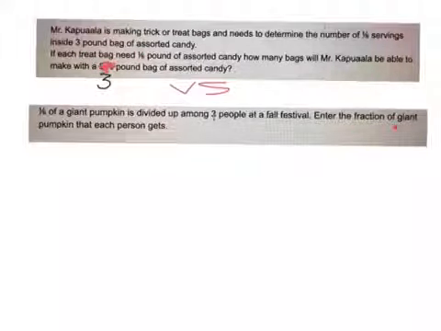Enter the fraction of giant pumpkin that each person gets. Okay? So let's label this one problem A. And we'll label this one B.